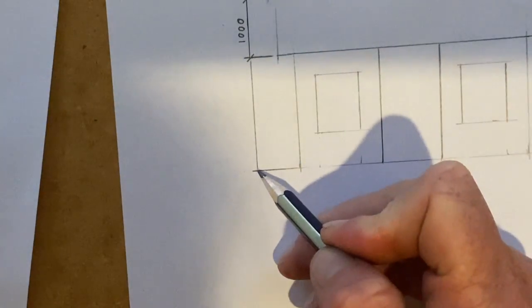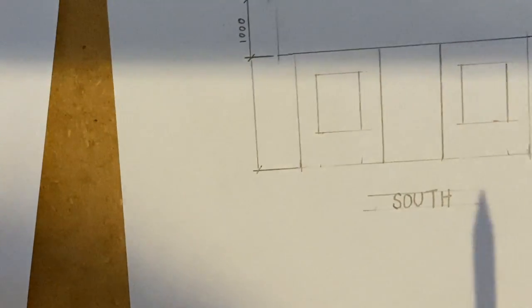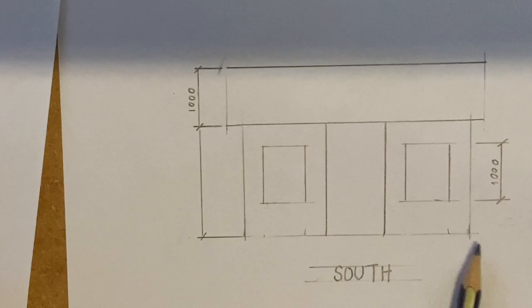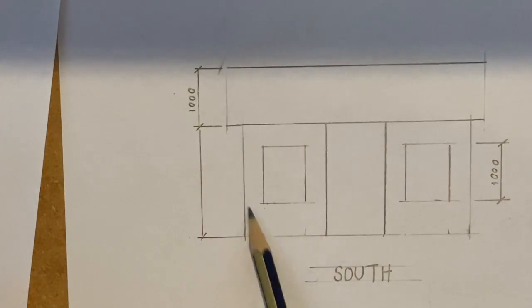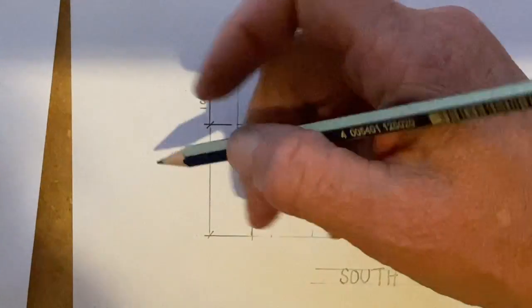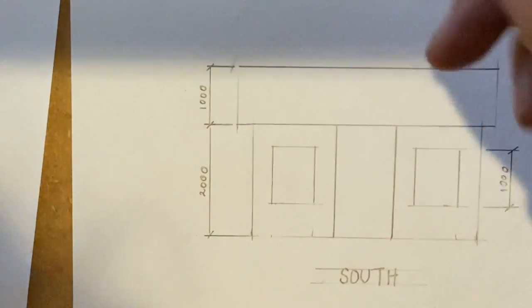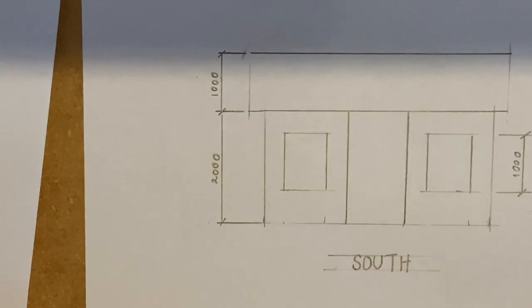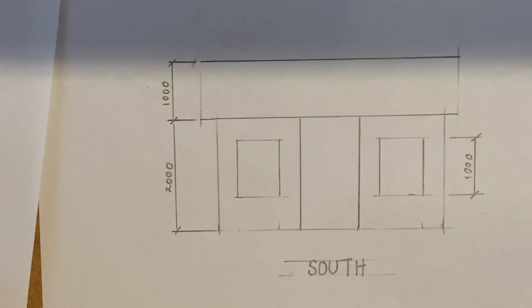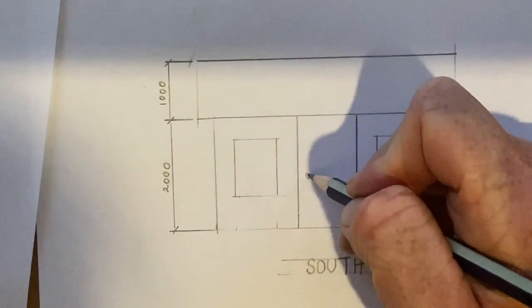And in an elevation, you don't typically dimension widths because that information is found on a floor plan, but you do dimension heights of walls, roofs and windows. Okay, so now we have some dimensions on our elevation. You could also put a little doorknob on there.